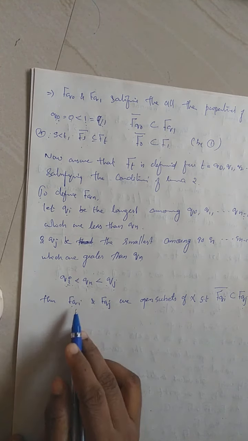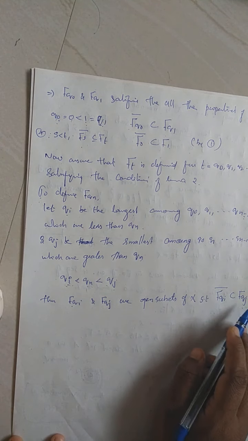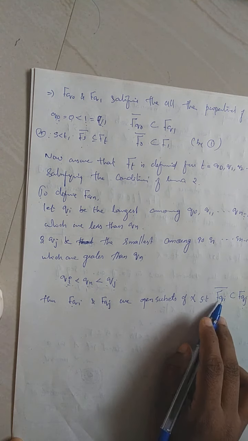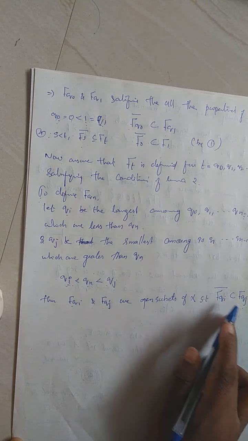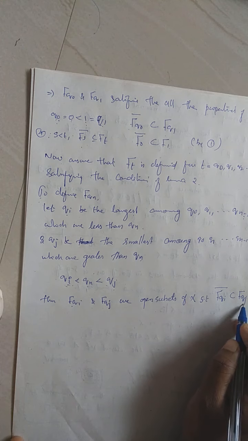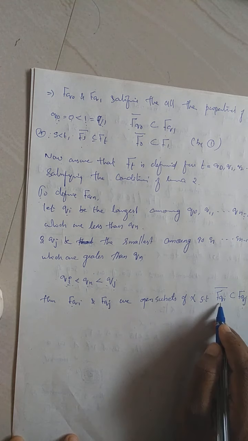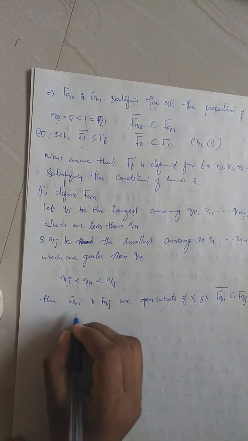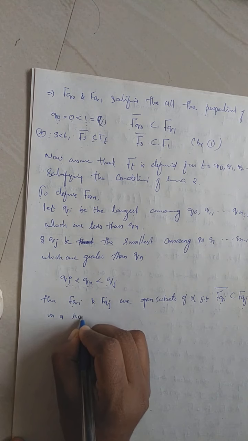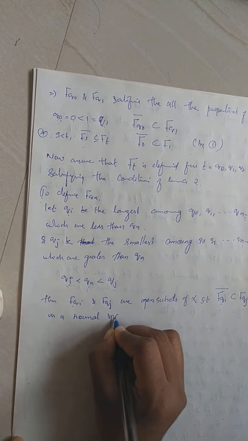Okay, so we get F_q_i closure is contained in F_q_j. The closure of a set is always closed, so F_q_i closure is a closed set and F_q_j is an open subset. So F_q_j is an open subset containing the closed set F_q_i in a normal space X.